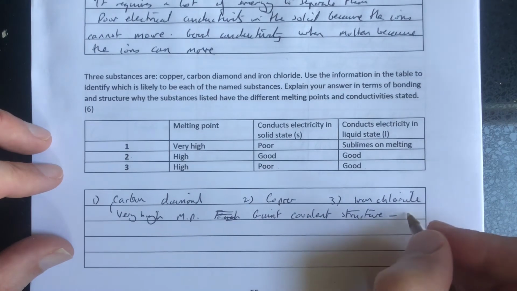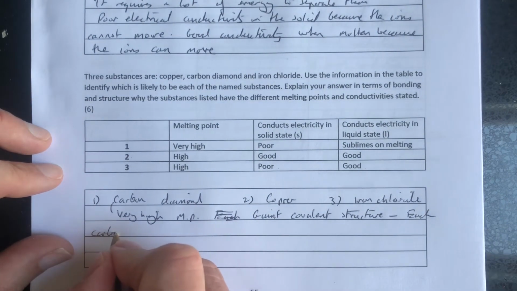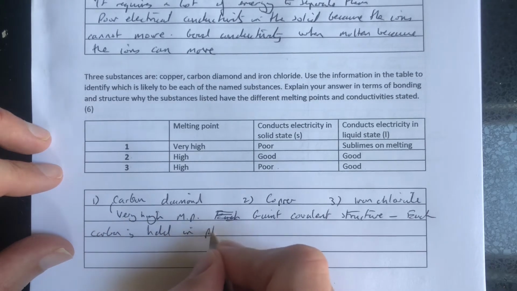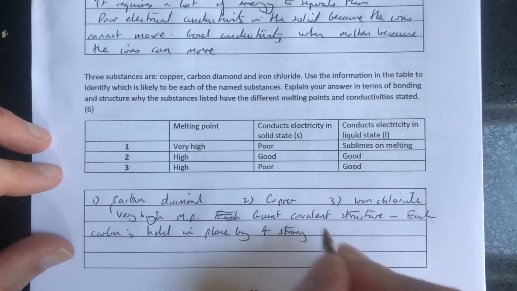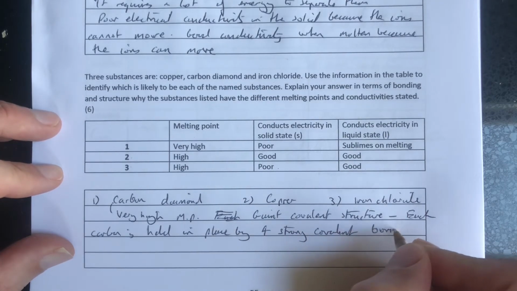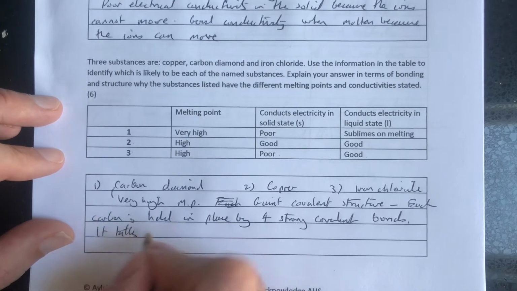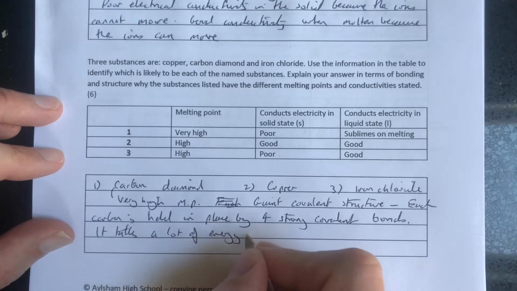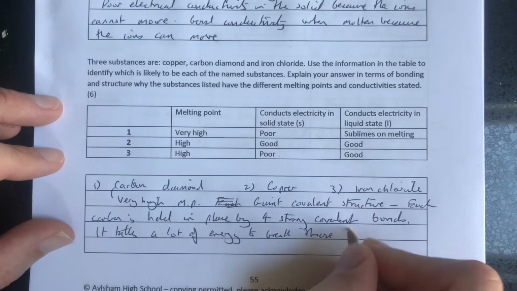So in that giant covalent structure, each carbon is held in place by 4 strong covalent bonds. And we then need to say it takes a lot of energy to break those bonds.